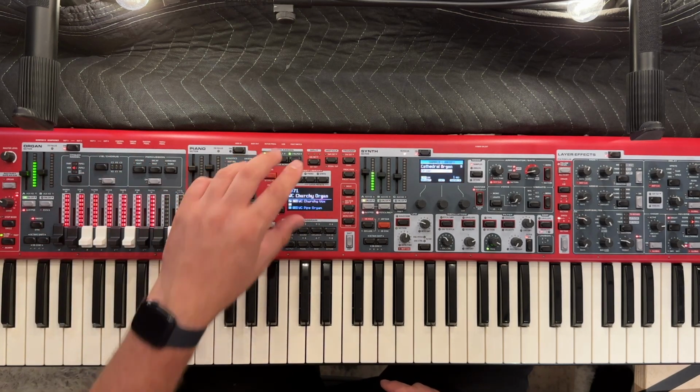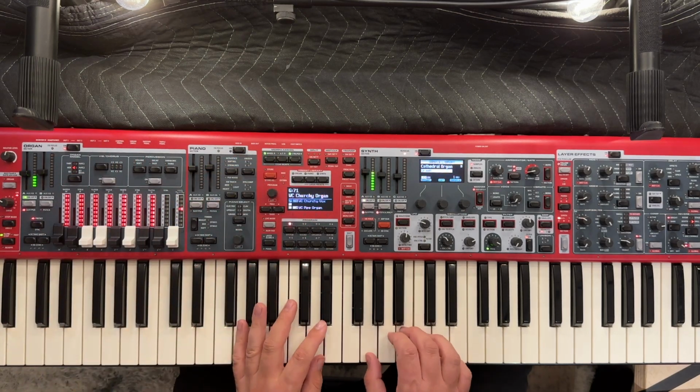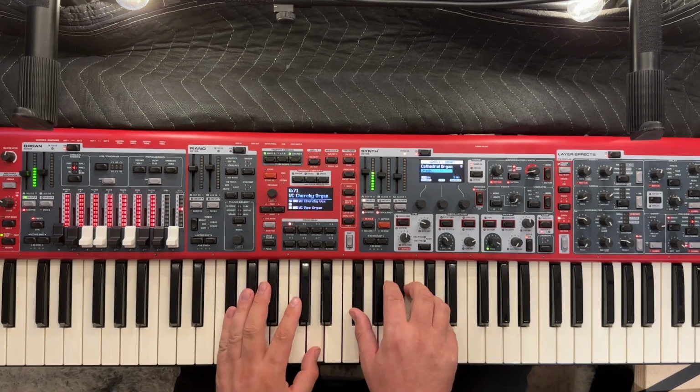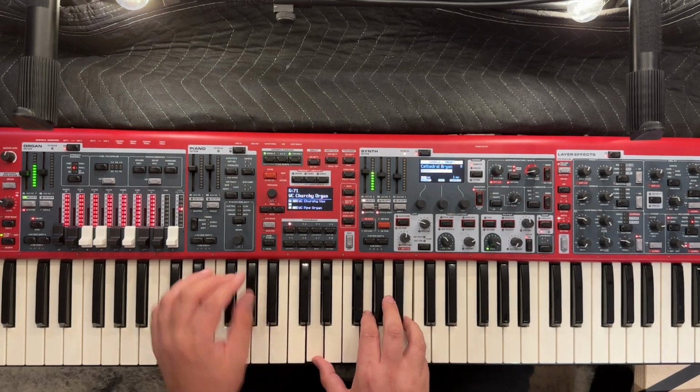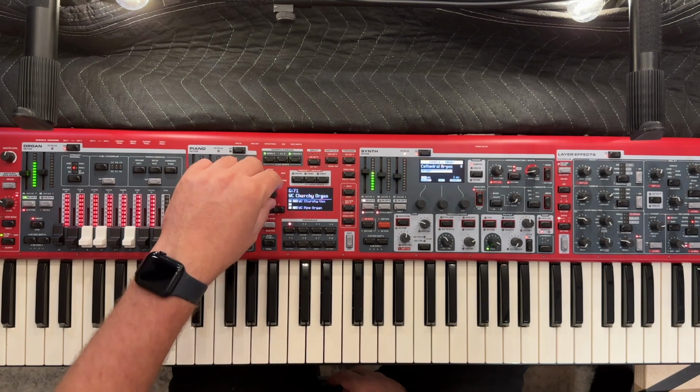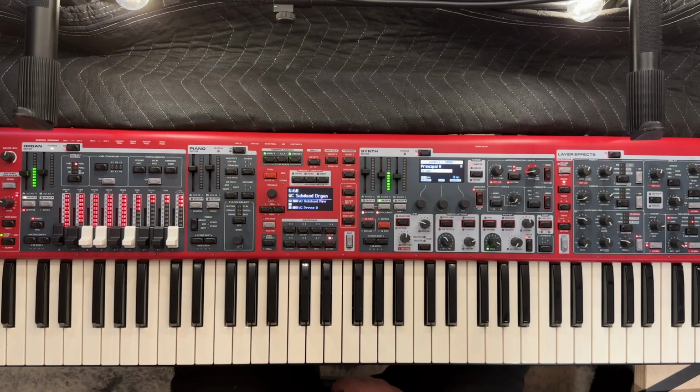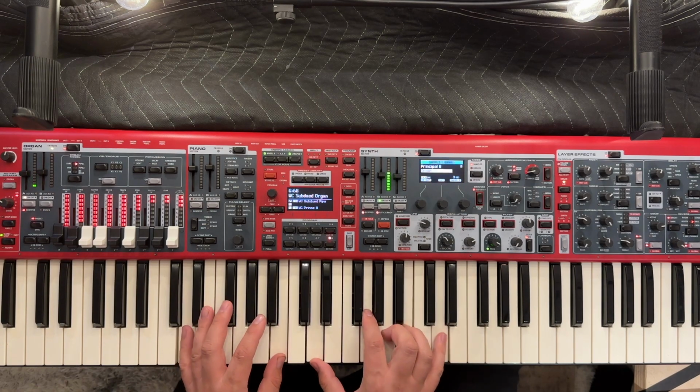And then we go into traditional church. So if you're playing in a very traditional church, this is going to be very helpful. Really good organ sounds here, like pipe organ sounds.